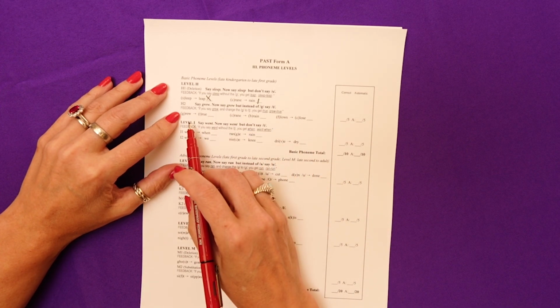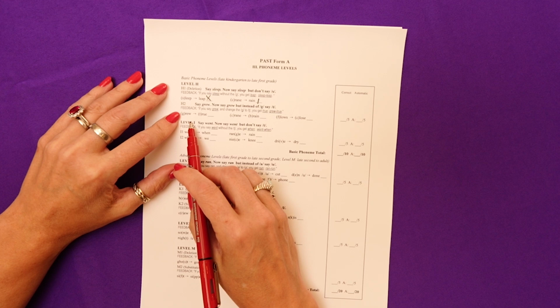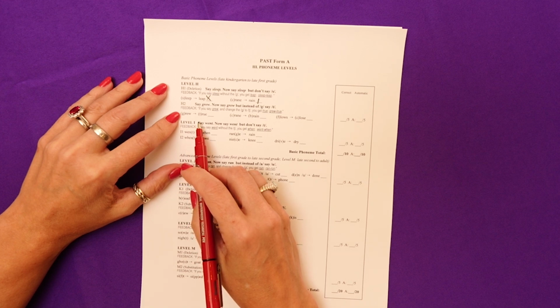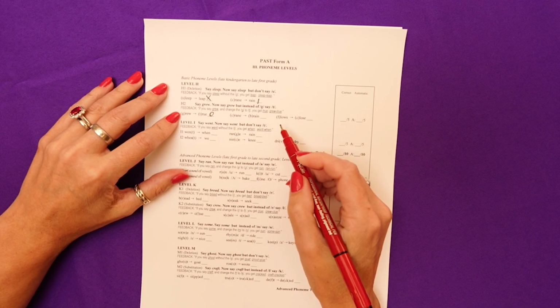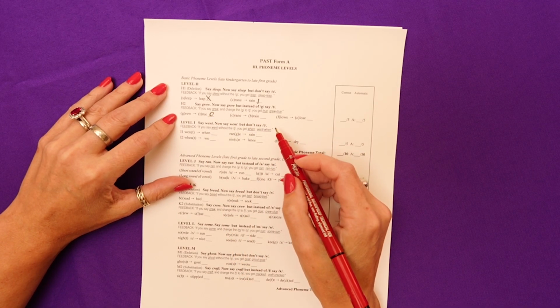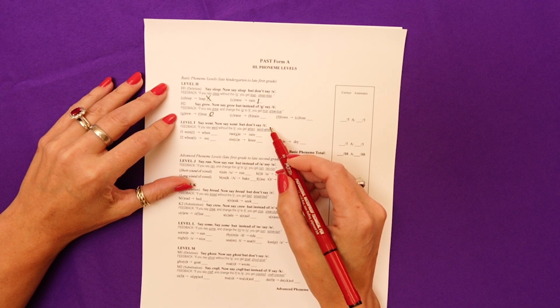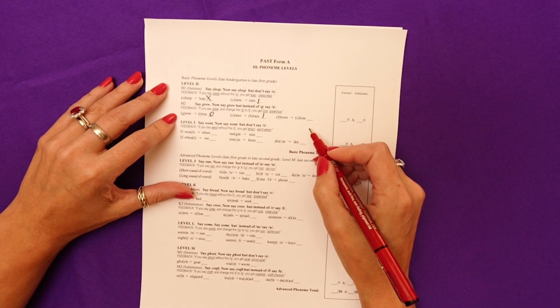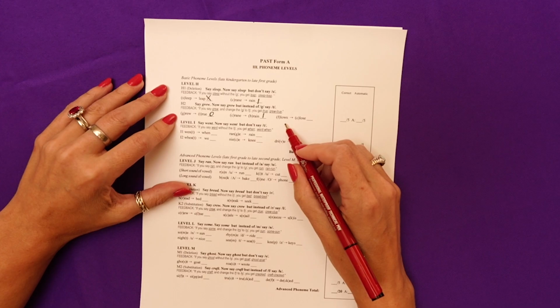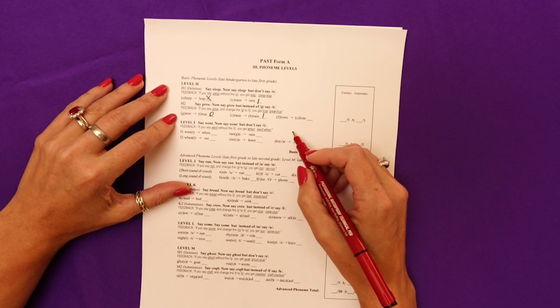If you say grew and change the g to t, you get true. Grew, true. Say crane. Crane. Now say crane, but instead of k, say b. Brain. Say flows. Flows. Now say flows, but instead of f, say k. Close.